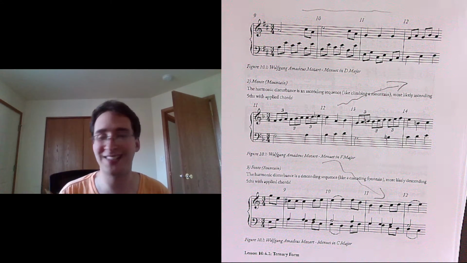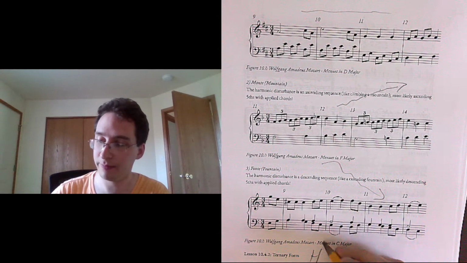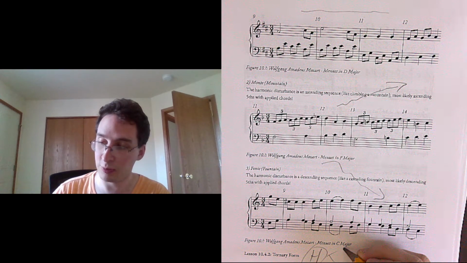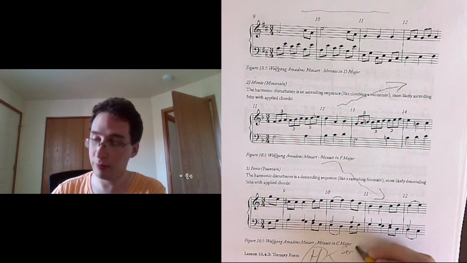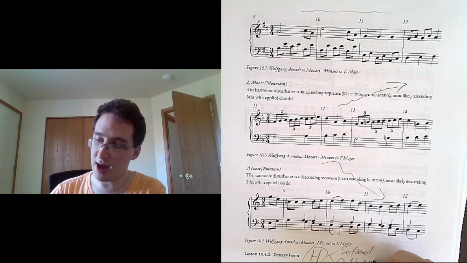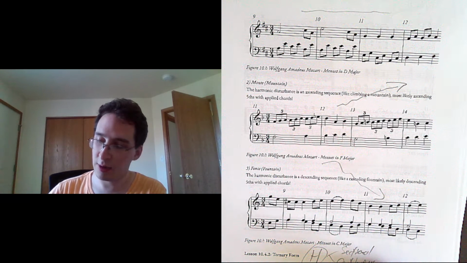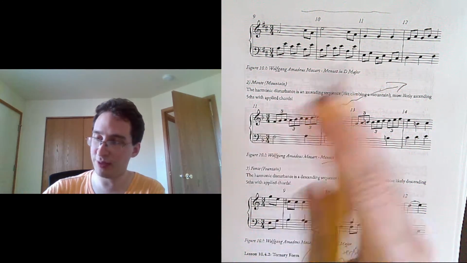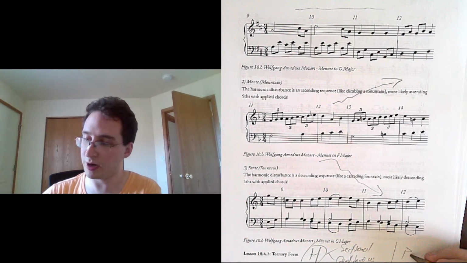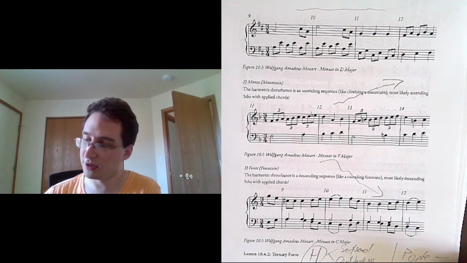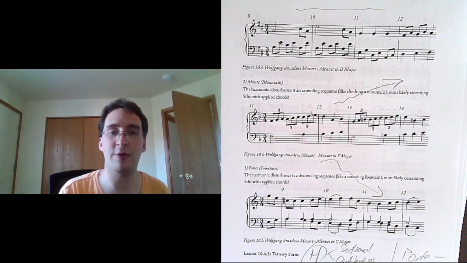So we've talked about 3 ways to analyze binary forms. The harmony, whether the first section ends on tonic, which would be sectional, or whether it ends off tonic, going somewhere else, which would be continuous. Then you have your thematic, where does it repeat in the second section? If yes, it would be rounded. If no, that would be simple. And then we talked about this harmonic development section in the middle, where your choices are ponte, monte, and fonte. So 3 useful things you can say about pretty much any binary form.